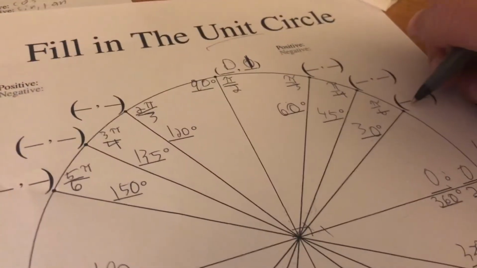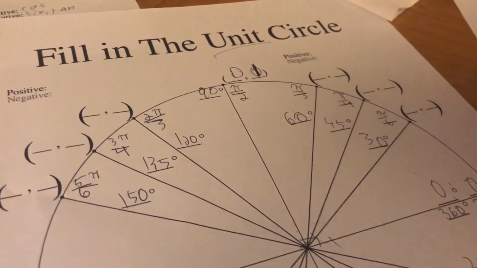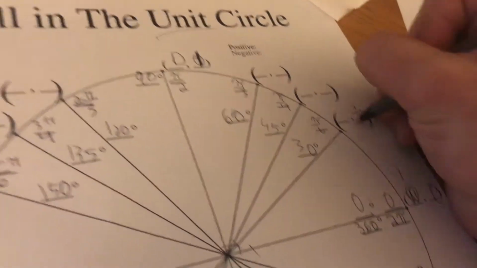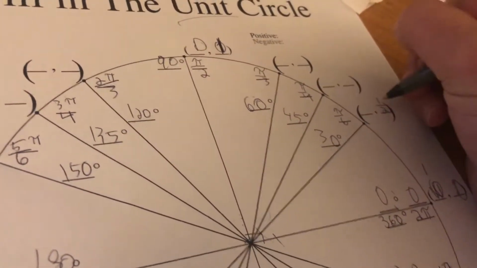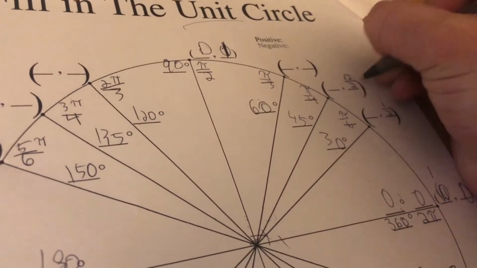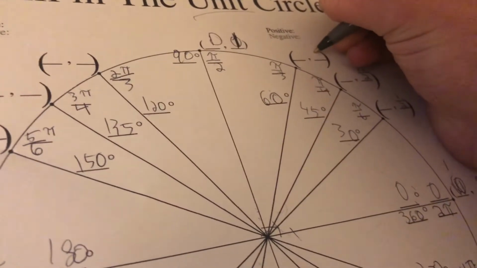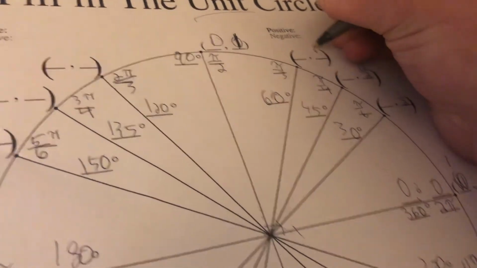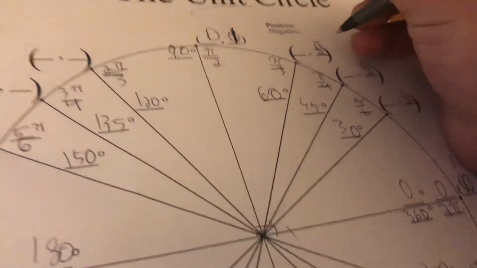Alright, so on this circle, the sine of these angles is going to be the same as the y-value of the point on the line. So for example, the sine of 30 degrees is going to be 1/2, which is the corresponding y value. Sine of 45 degrees is going to be the square root of 2 over 2. And the sine of 60 degrees is going to be the square root of 3 over 2.